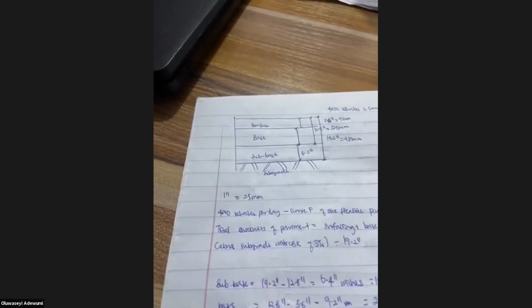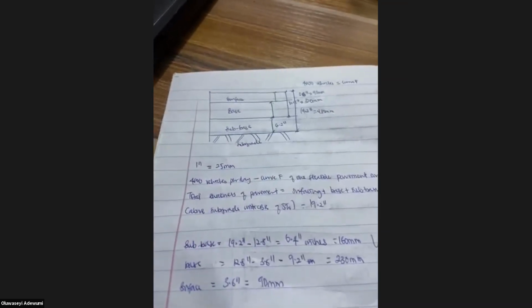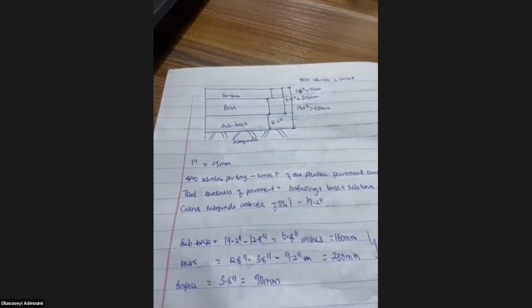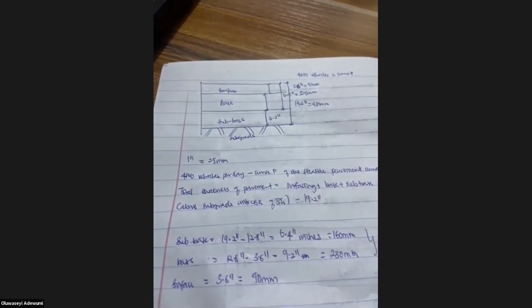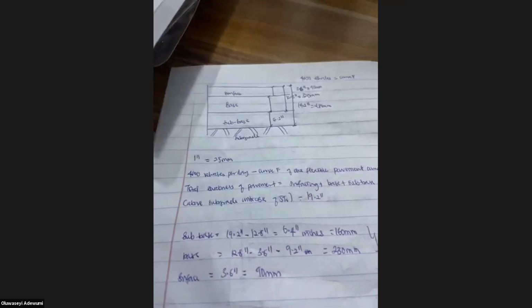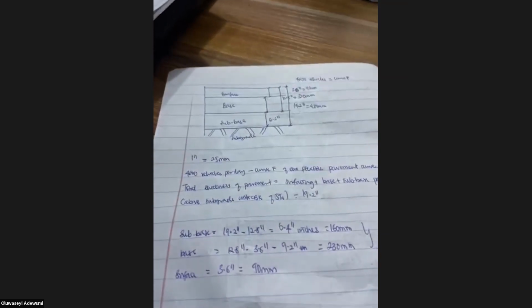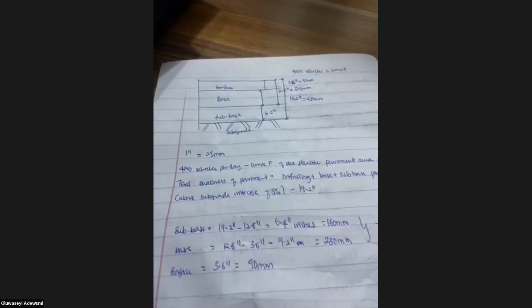So now the thickness of our base is going to be this distance from here to here. Exactly. 12.8 minus 3.5 is going to give us 9.3 inches. 9.3 inches multiplied by 25, converted to millimeters, is going to give us 232.5 millimeters. That's better than 150 mm. That means it satisfies design requirements. Yes, it does. Are you guys with me? If you don't understand, let me know, please.